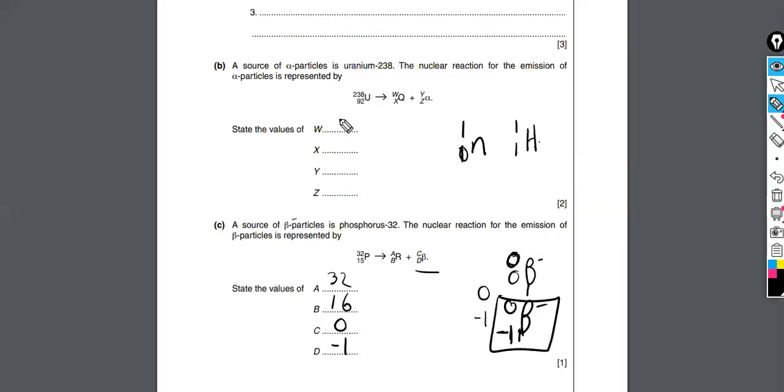You guys write down W, X, Y, Z: 234, 94, 2, right?